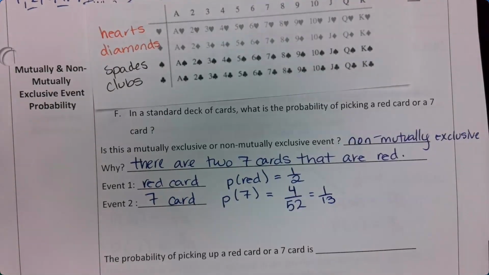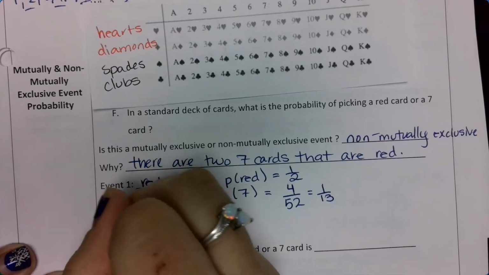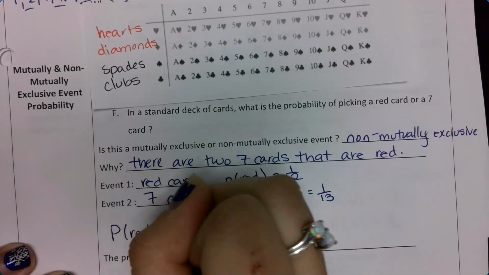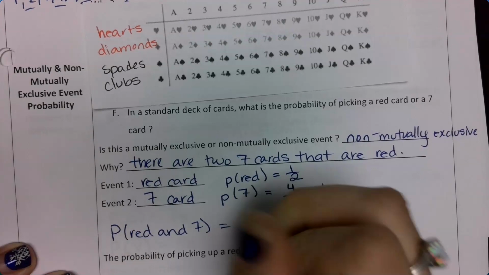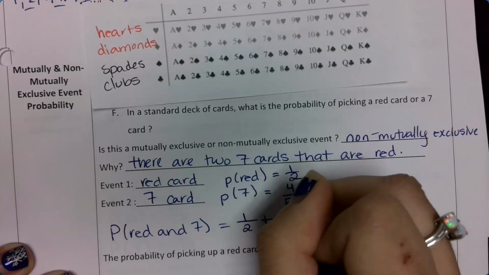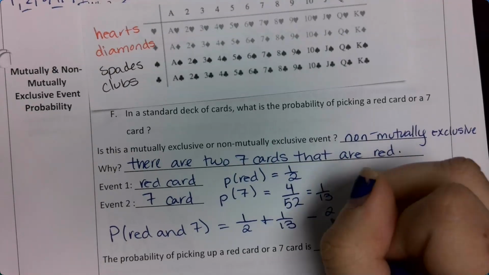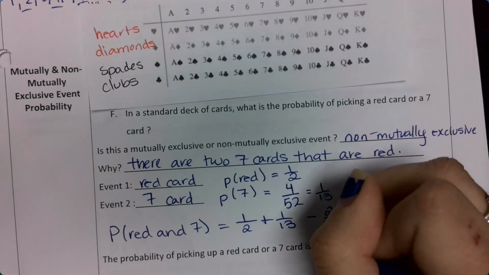Okay, so since these are non-mutually exclusive, to find the probability of a red or 7, I'm going to add my two fractions together. So I'm going to add the 1/2 plus the 1/13. And I want to subtract how many cards I'm double counting. So how many cards are both? 2. Out of? 52.